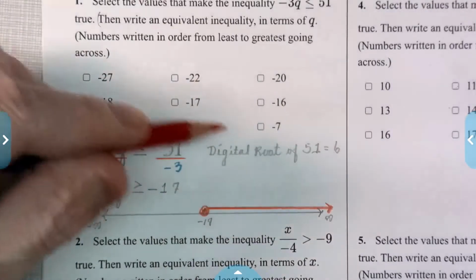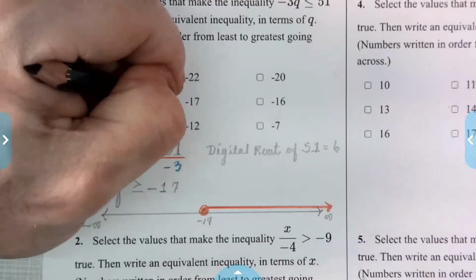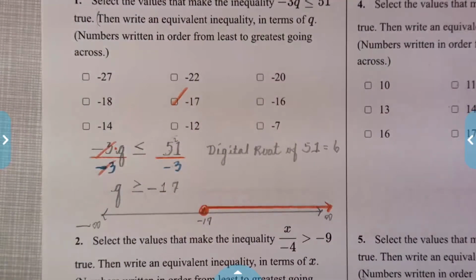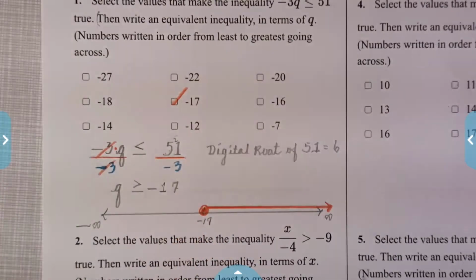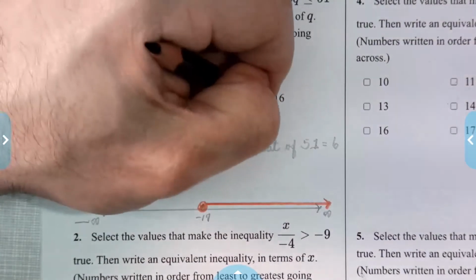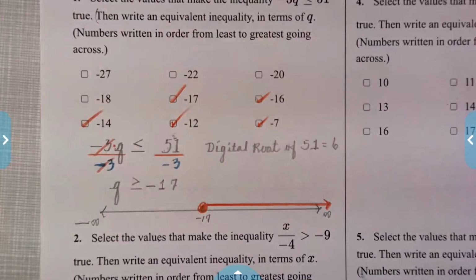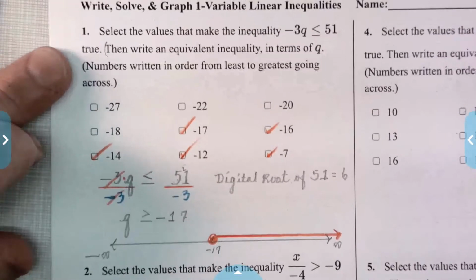I mean, all these answers are the integers, so who knows? But now let's start making checkboxes. There's one checkbox at negative 17, because negative 17 is part of the solution set, since it's a closed-in dot there. All numbers that are less negative and all positive numbers will be part of the solution set. So, for example, negative 12, negative 7, negative 16, negative 14, and that's it. All those different solutions lie within this region, and that's why we draw the graph. And that brings us to the end of number 1.